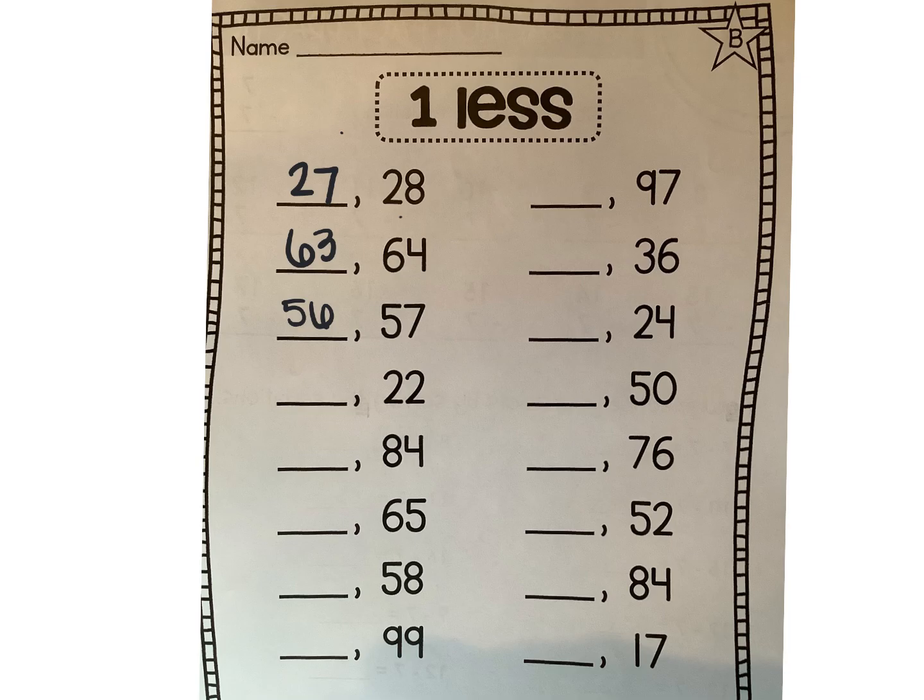56. What number comes before 22? 21. What is one less than 84? 83. Very good. What is one less than 65? 64. What is one less than 58? 57. What's one less than 99? 98. Very good.